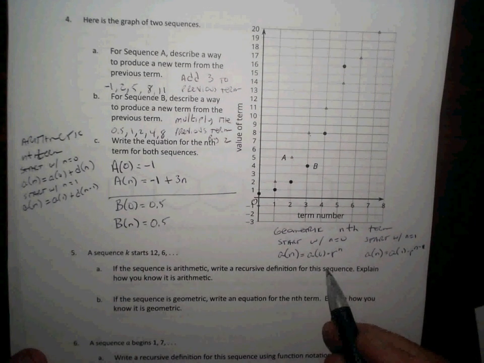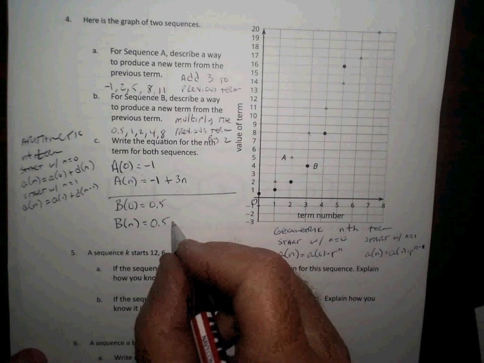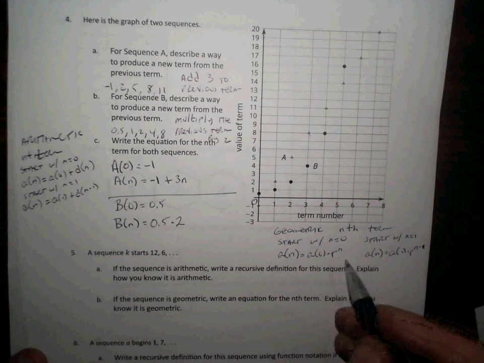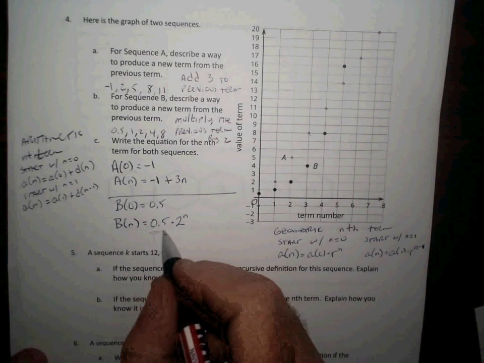Look up here. We already wrote it down. B of 0 is 0.5. So we're going to put that here. That took this place. Times 2 raised to the nth power. That's how we do number 4. This is the first term.